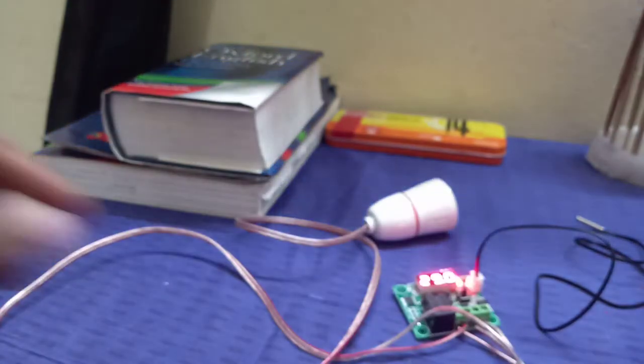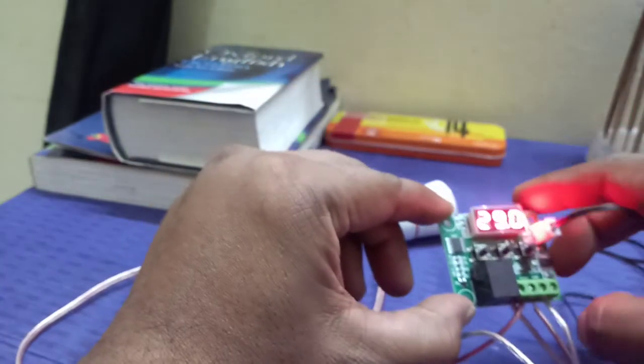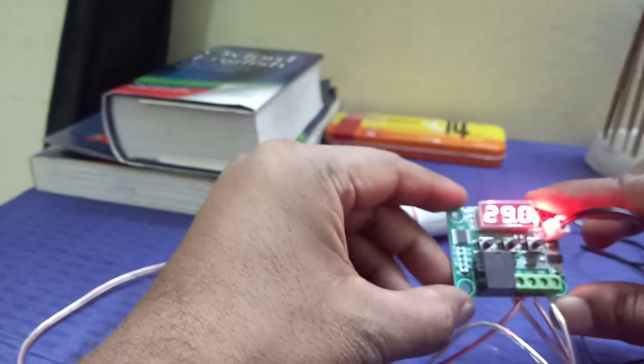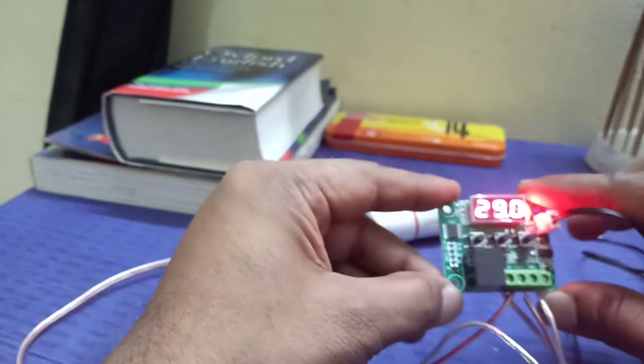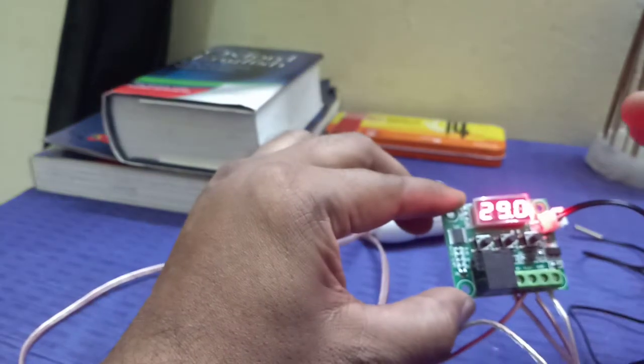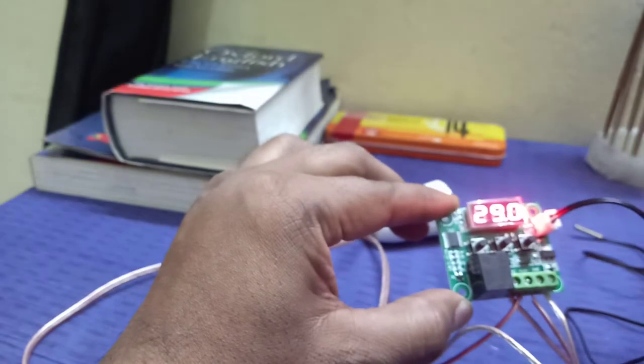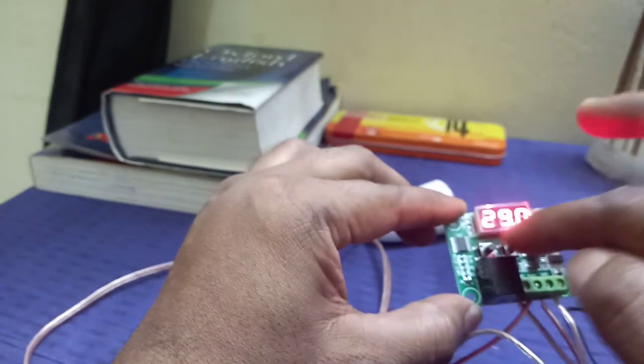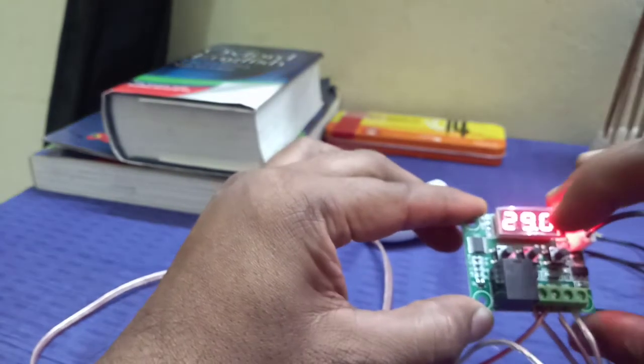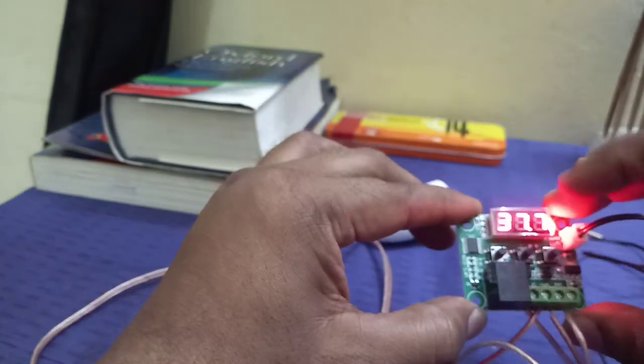Now the thermostat is going to be set for cooling mode operation. In cooling mode operation, I'm going to set this at 28 degrees Celsius. So whenever the temperature of a room goes above 28 degrees Celsius, we have to switch on an electric fan or any device. Here there is no electric fan, so I'm just connecting a bulb itself. First of all, you have to set the temperature. It is 37.7, so you have to reduce that to 28.